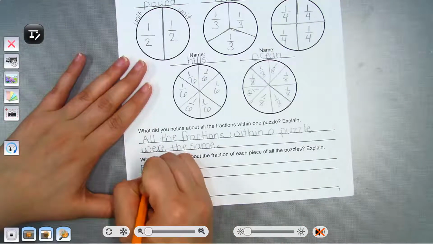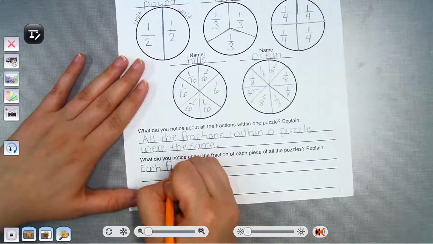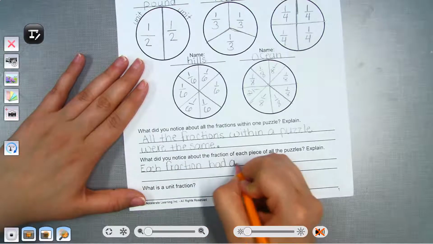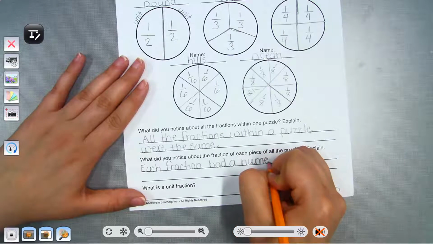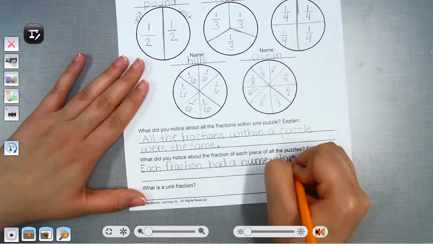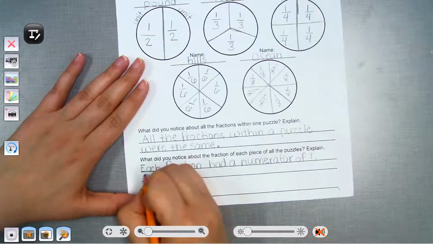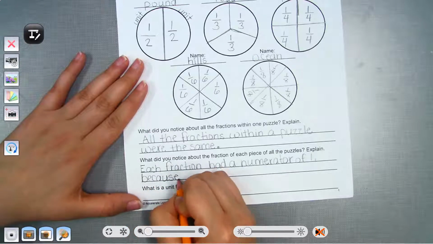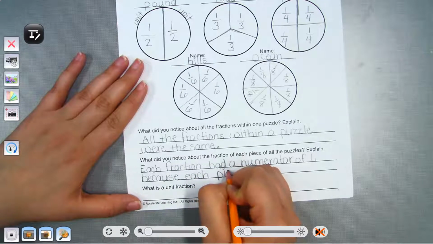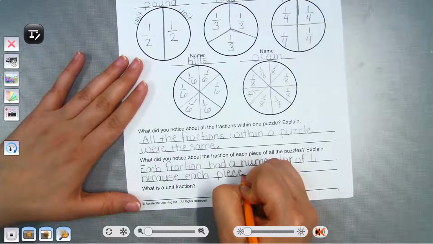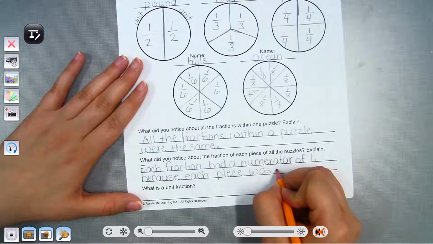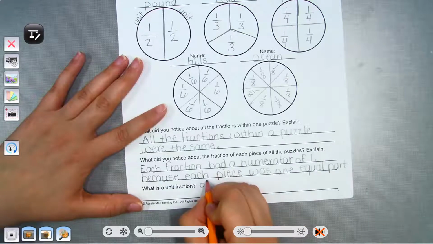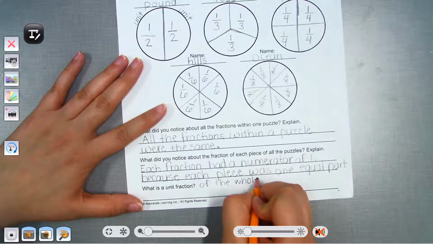So each fraction had a numerator of 1 because each piece was one equal part of the whole. Remember, at any time you can stop my video to finish copying. Okay?